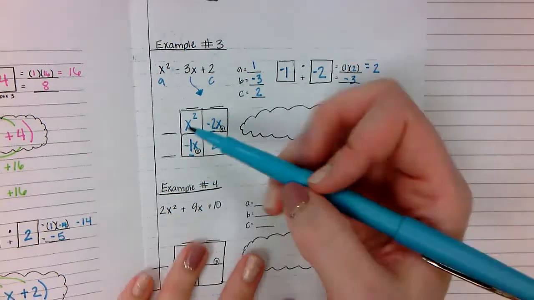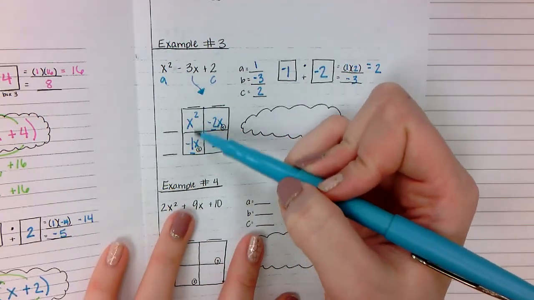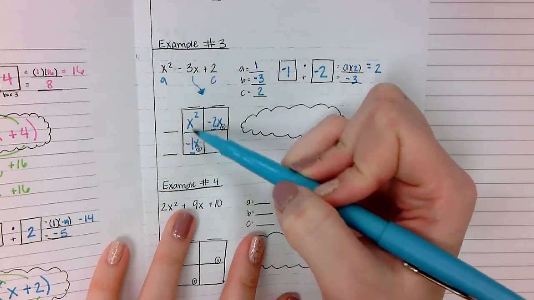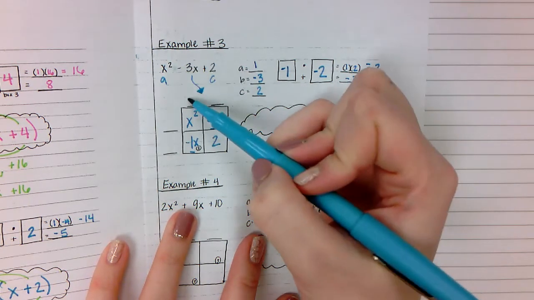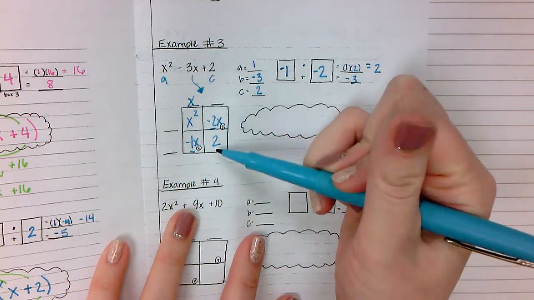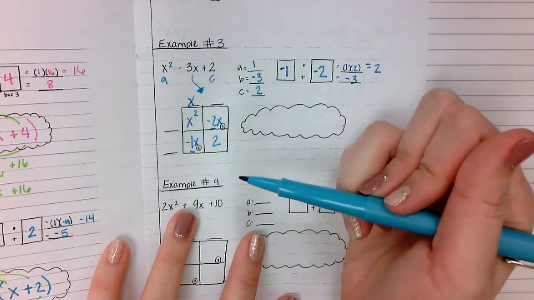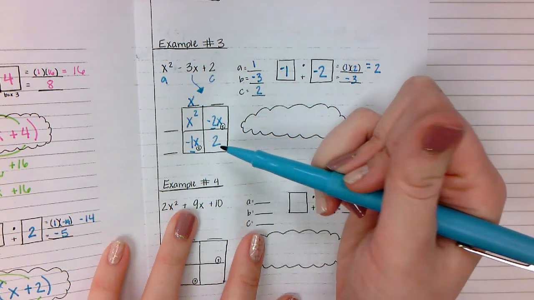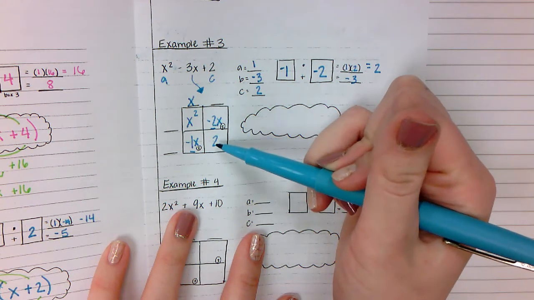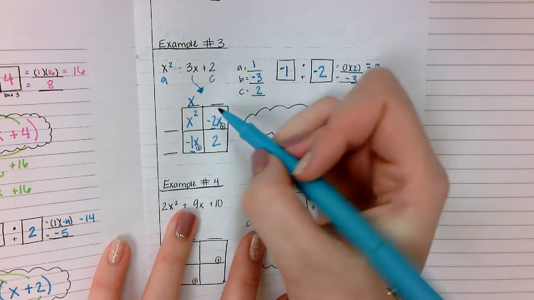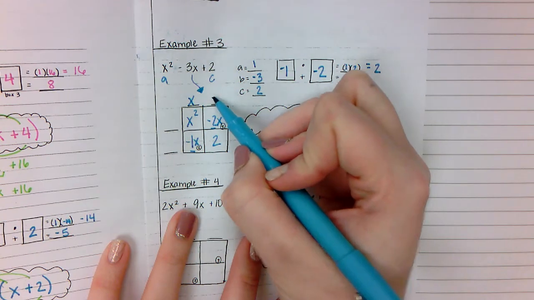And now we pull out our GCFs. So again, the greatest number here is 1. And the greatest number of x's that they both have is just 1x. In this column, the greatest number is 2. And they both don't have an x. So all I can pull out is that -2.